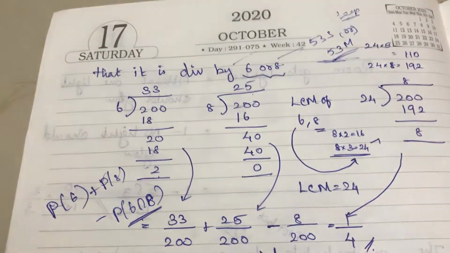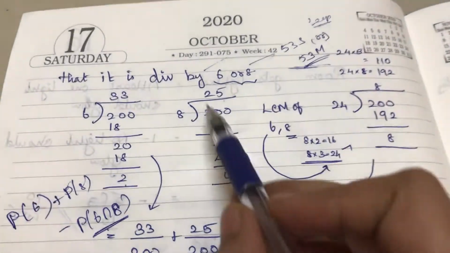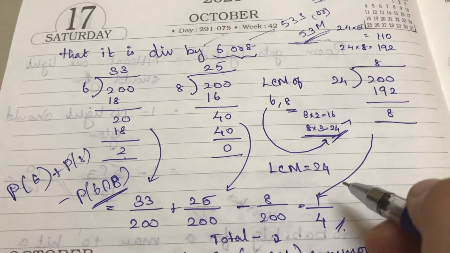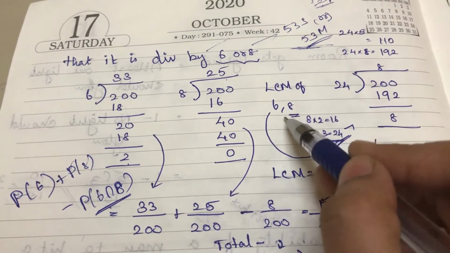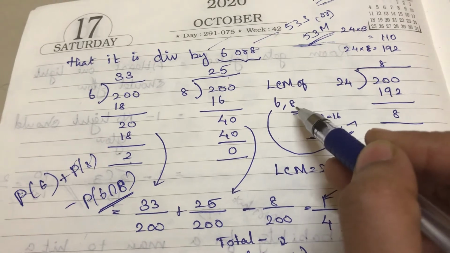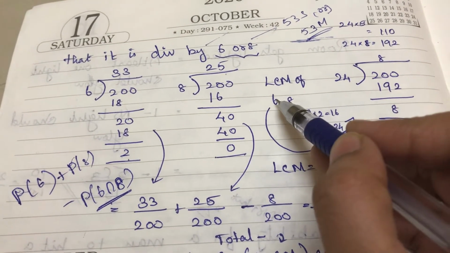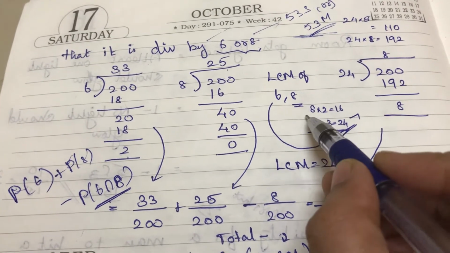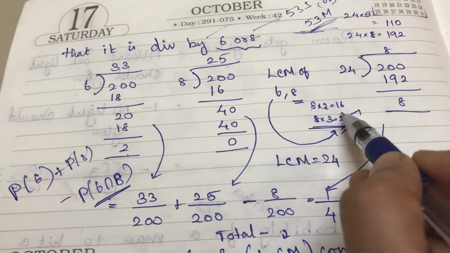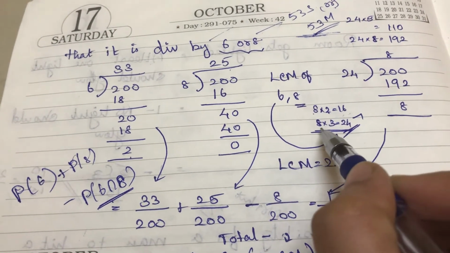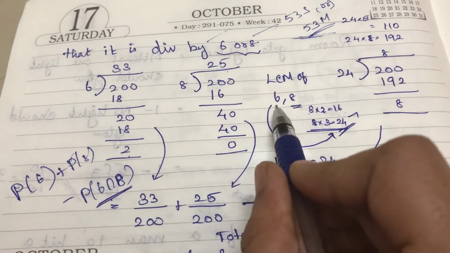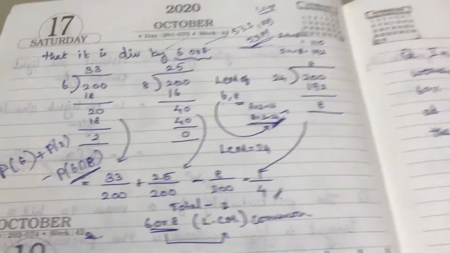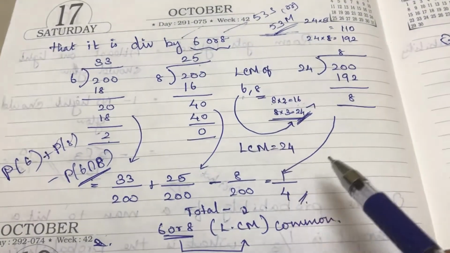53 Sundays and 53 Mondays, right? So common means I need to take the LCM. The LCM is 24. LCM is nothing but the greater value here, and this greater value should be multiplied by 6. If it is not, take the table. Like 8 2s are 16, it is not divisible, so multiply again. 8 3s are 24. So 24 is multiplied by 6, so I am just taking this term 24 as the LCM. So this is the LCM trick actually.